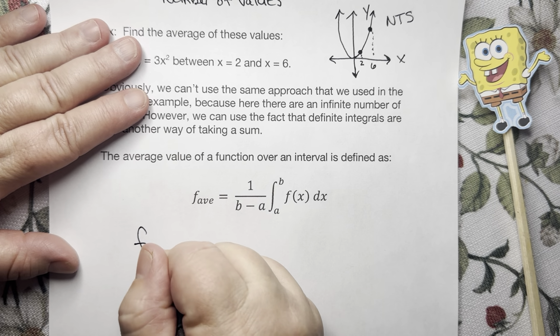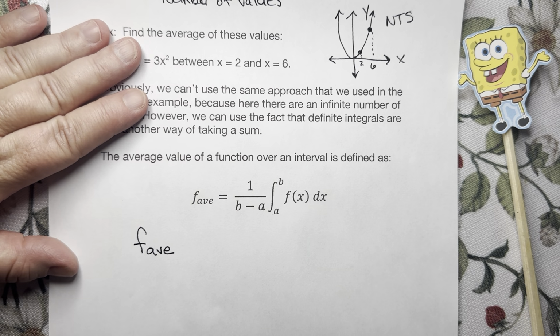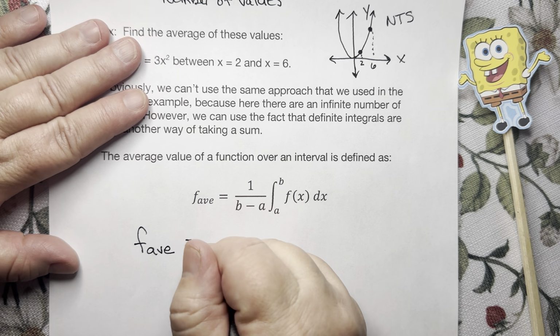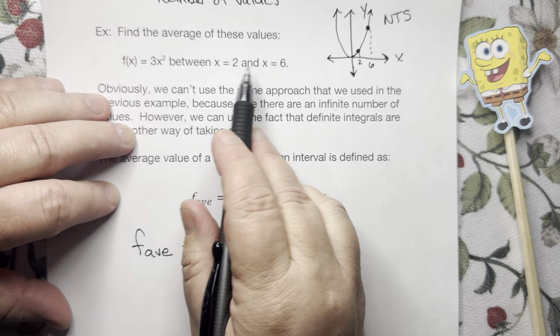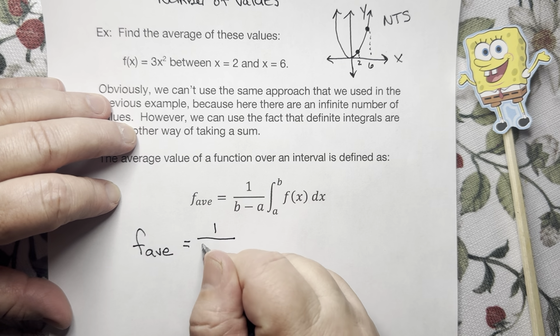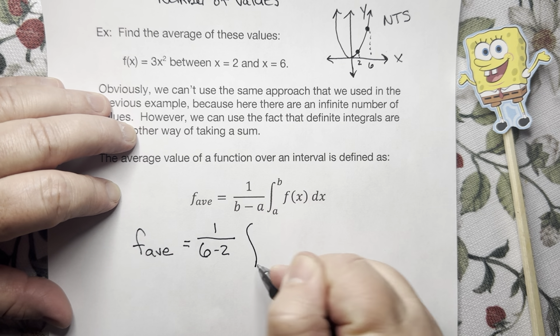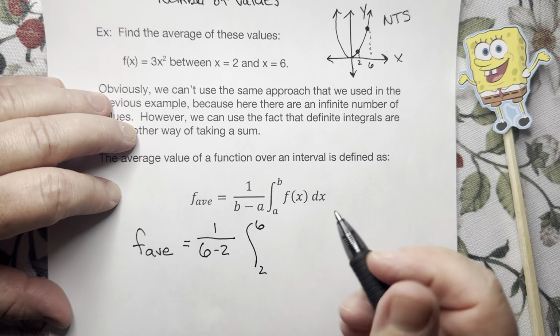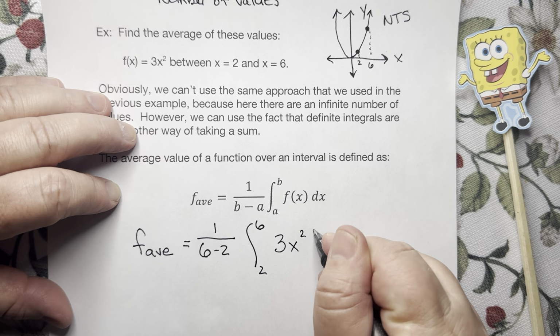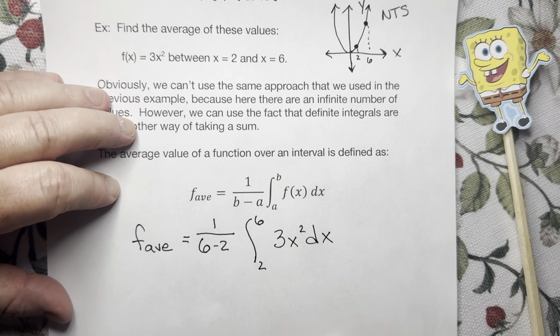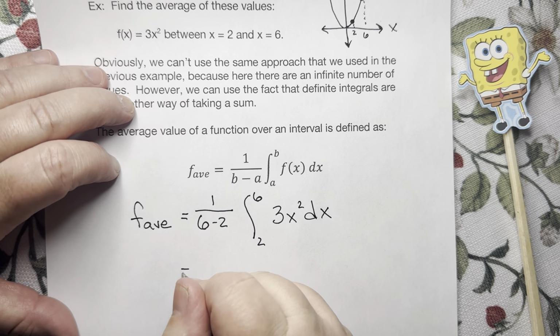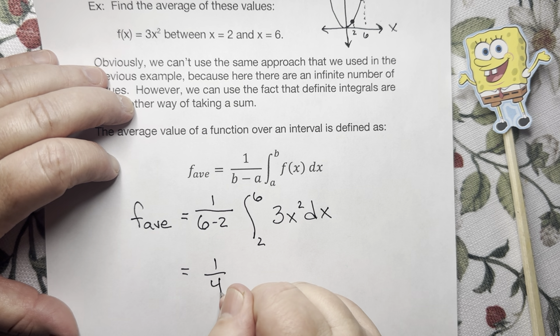So F sub AVE, or F sub average, is equal to, between 2 and 6, 1 over 6 minus 2 of the integral from 2 to 6 of 3x squared dx. Okay, not too bad. This is going to be 1 over 4.